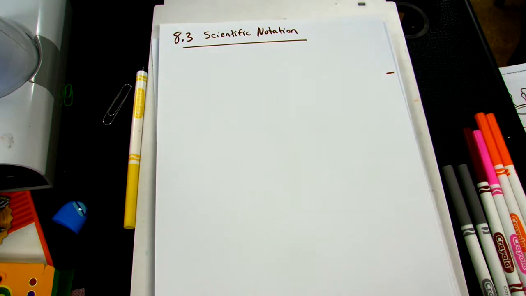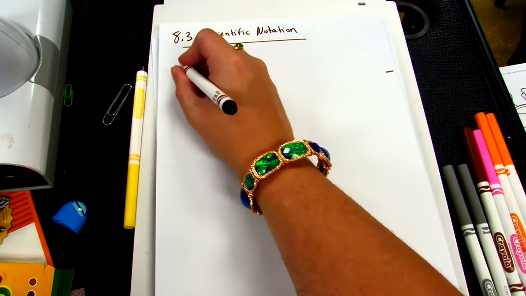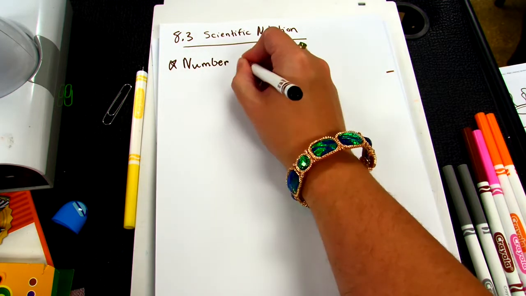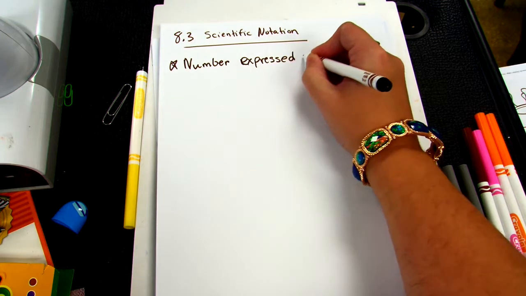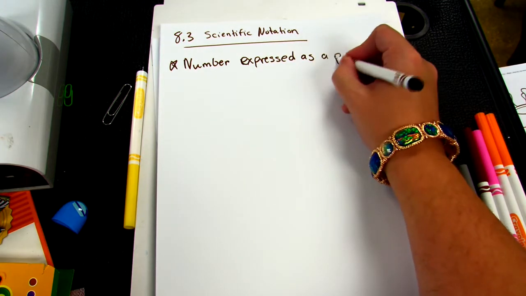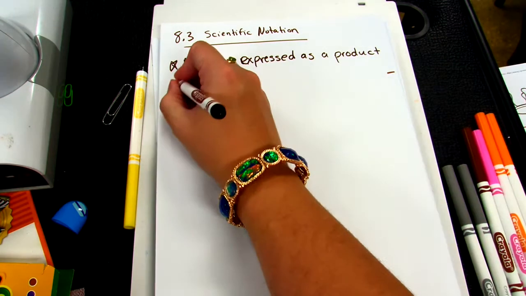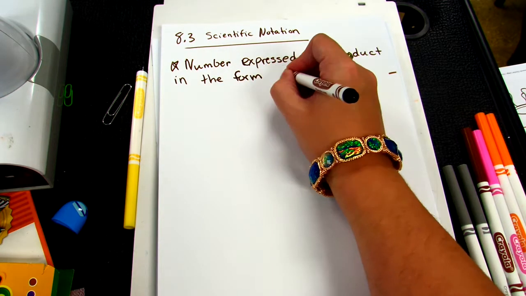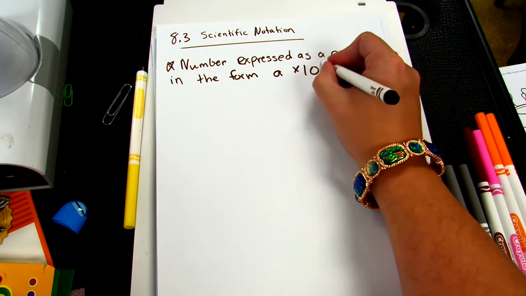Okay, so the first thing we want to talk about, well, what is scientific notation, right? What is the definition of scientific notation? It is a number expressed as a product. So remember, product means to multiply, right? So as a product in the form A, so A is a number, times 10 to the nth power.